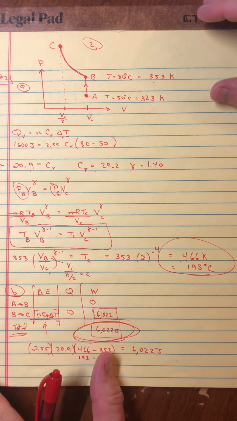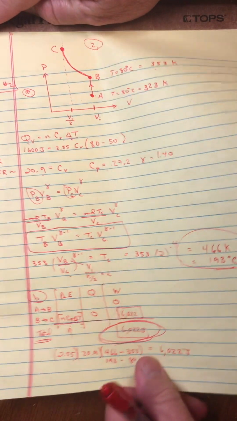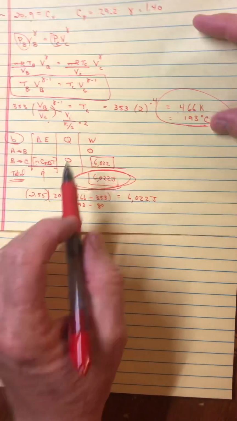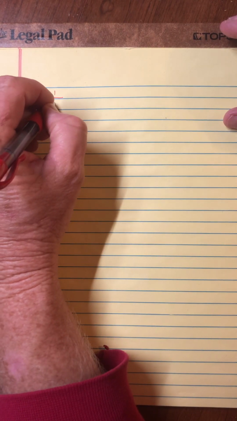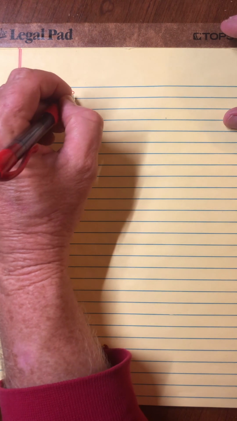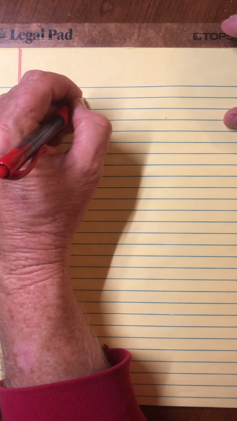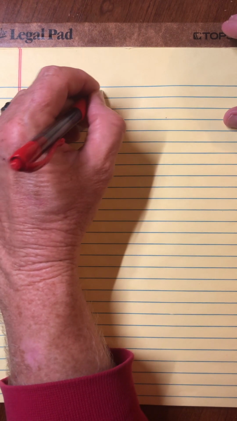Now, maybe at the risk of taking too much time away from the other problems, if I was doing a front door approach, I might just calculate the work with an adiabatic. And we actually did that. I think it was 1 over gamma minus 1, and then it was final pressure times final volume minus initial pressure times initial volume.